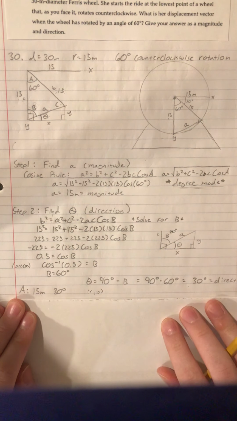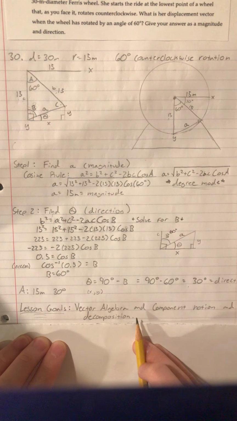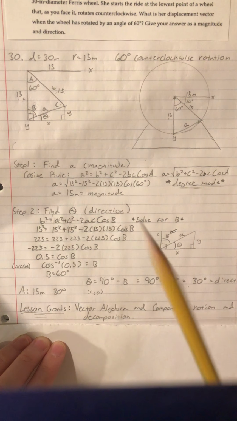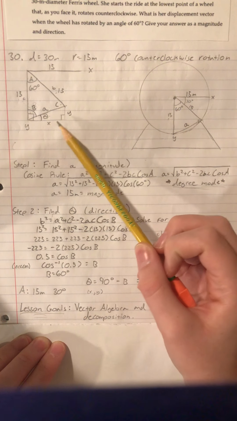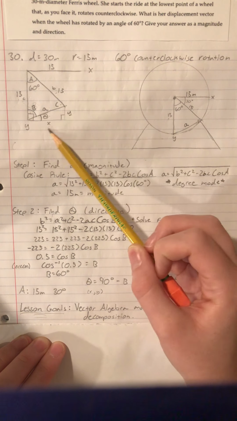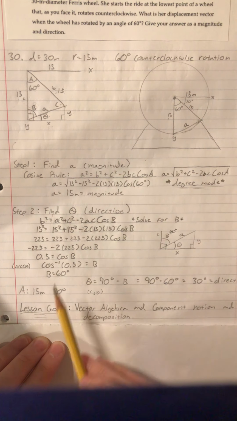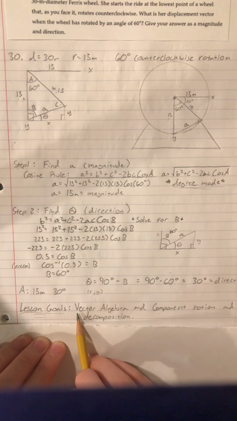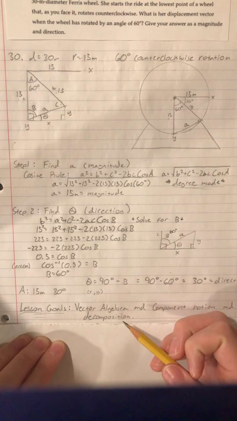And what we learned here, what we're trying to practice in terms of our lesson goals, is vector algebra, component notation, and decomposition, because we're really trying to figure out different ways of finding the values of this vector, because sometimes we want the x and y coordinates or the components, and sometimes we just want the magnitude and direction. This time we wanted the magnitude and direction, and so we were trying to figure out how to use our vector algebra, component notation, and decomposition from week 3.